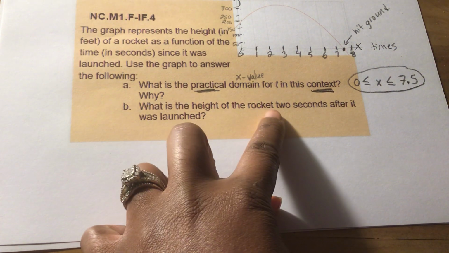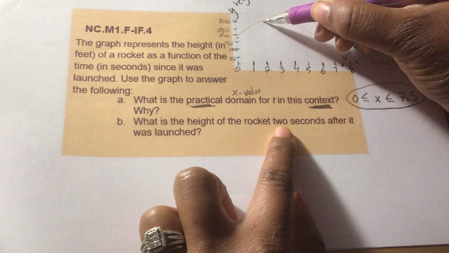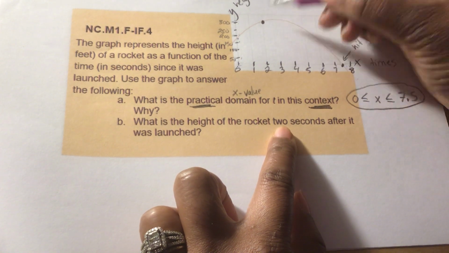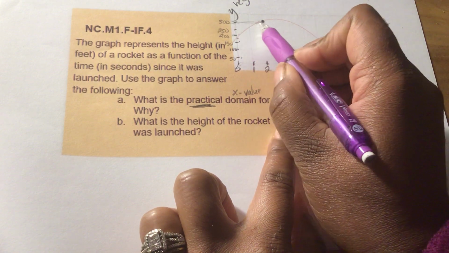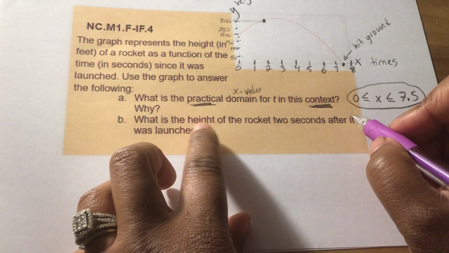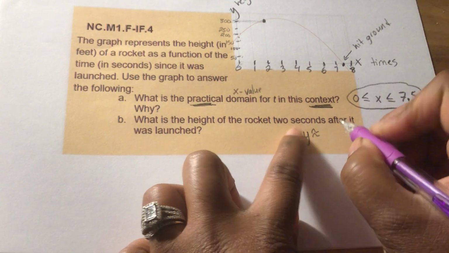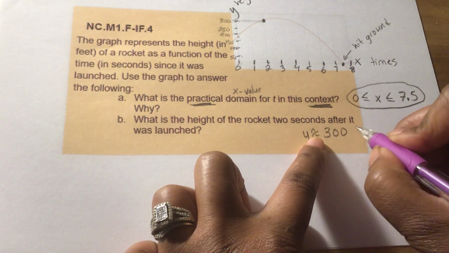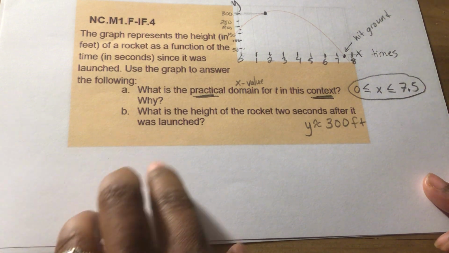It says, what is the height of the rocket in 2 seconds? So we're going to go to 2 seconds on the graph, which is right here, and go up to the line. Right here is the line. So that's about 300. You see that? So the height after 2 seconds is about 300 feet, give or take a few. A little bit over, might be between 300 and 310. So if you got somewhere in there, that's cool. Any questions about that?